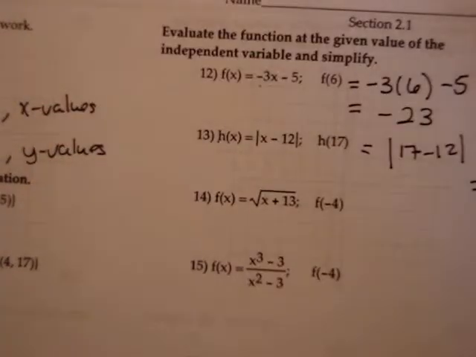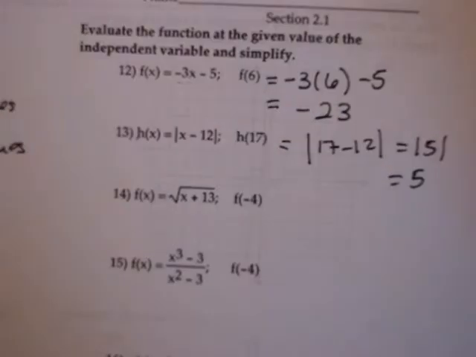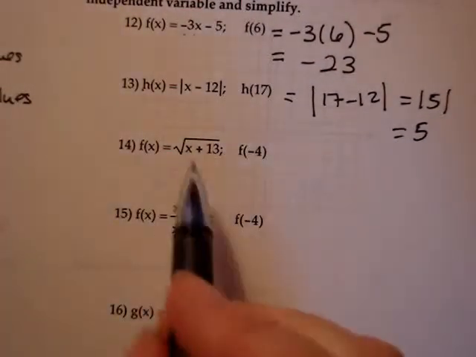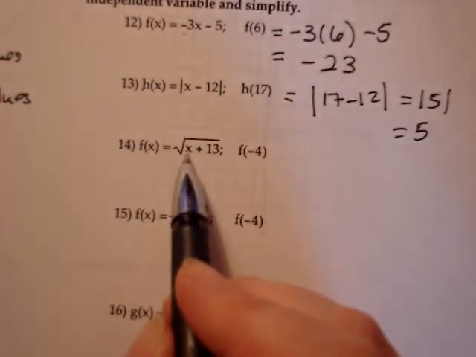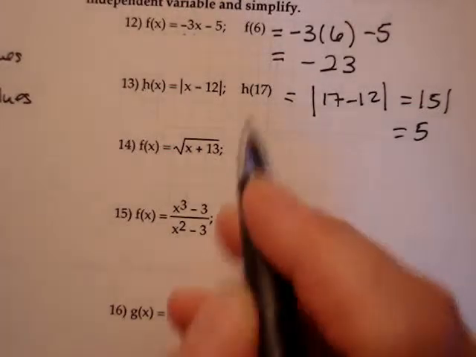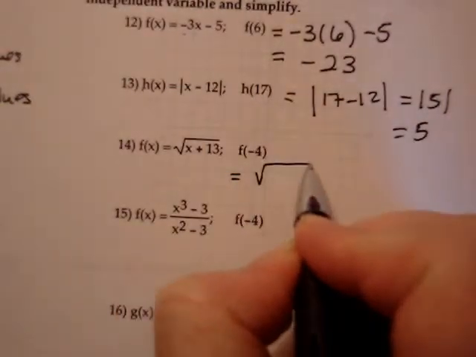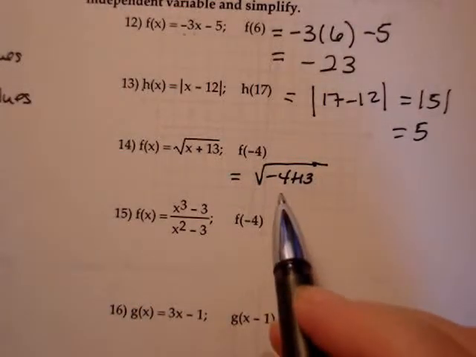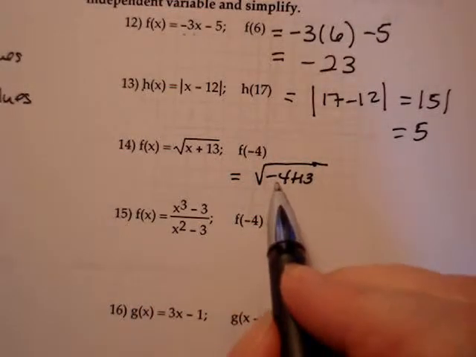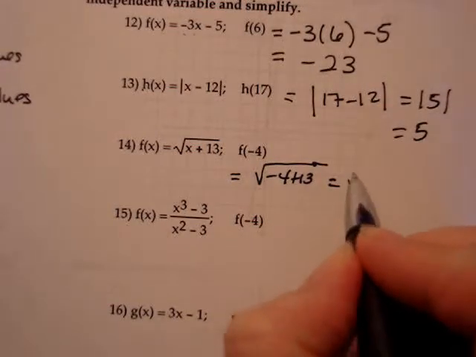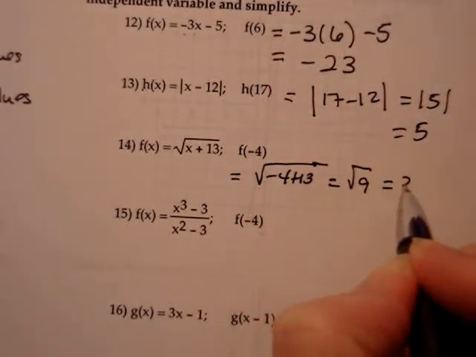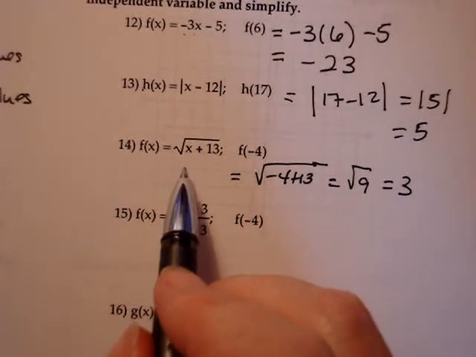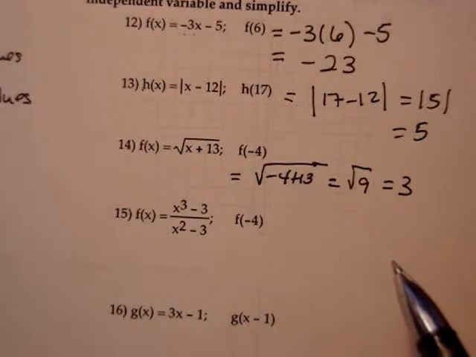Oh, could you even see that? Oh no, let me scoot over. I apologize. Okay. Let's look at 14. Same thing. Instead of x, I'm going to put in negative 4. So I'm taking the square root of negative 4 plus 13. Follow your order of operations. Negative 4 plus 13 is 9. The square root of 9 is 3. And notice there's no plus or minus in front here. It's just the positive root. This is just not that bad, right?